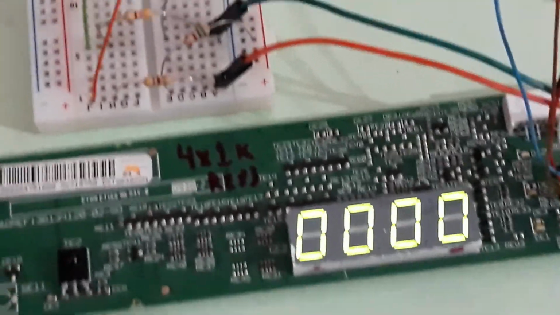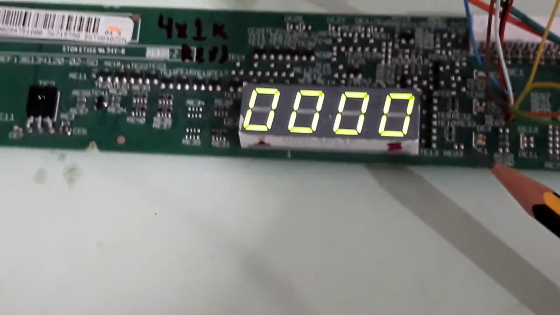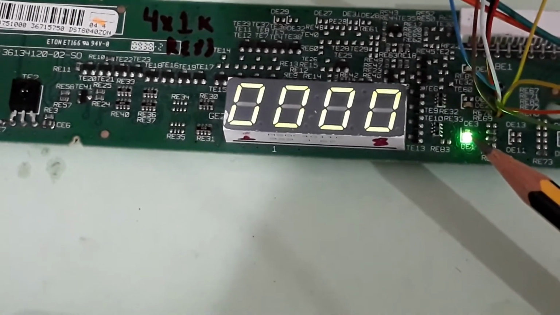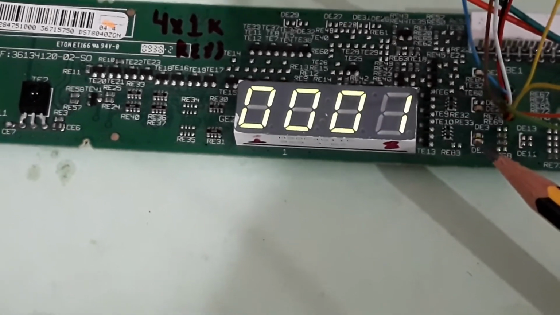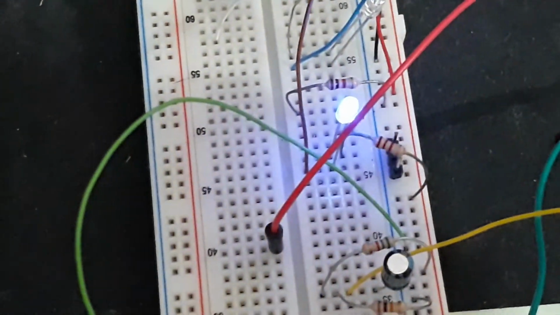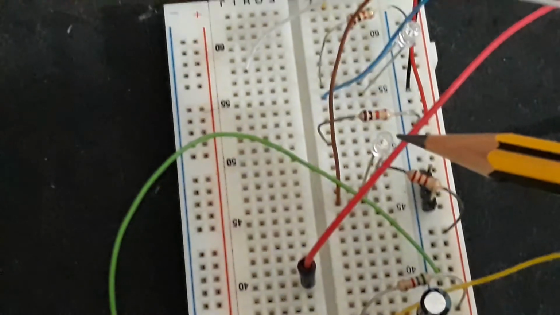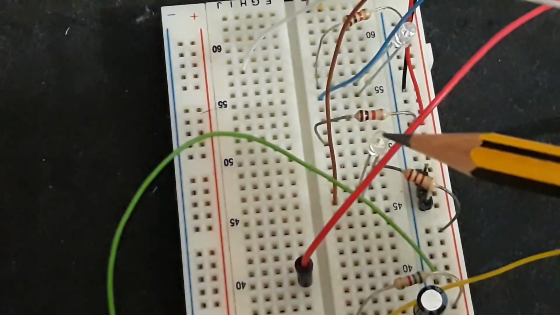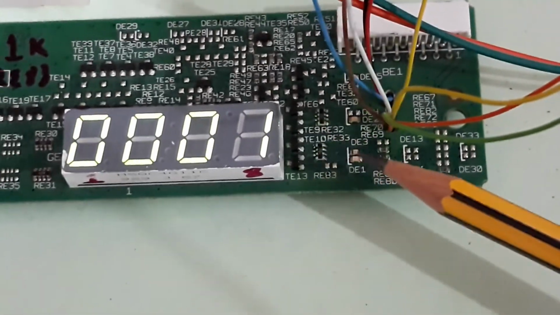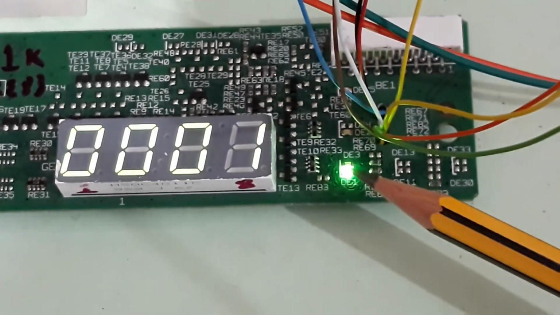This green LED here blinks with the cadence of 2 seconds, okay? Because here you can see the 1 hertz is coming from the square wave configuration of the internal clock, but this green LED is blinking at the cadence of 2 by 2 seconds, okay?